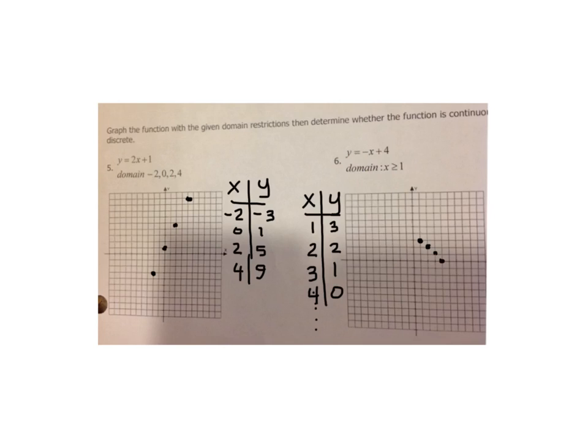So I could put this whole line in here, like we're so used to doing. But it says it only wants you to go, oh, again, that was weird, 1 and greater. So it only wants the graph greater than or equal to 1. So I need to erase off this part of my graph.